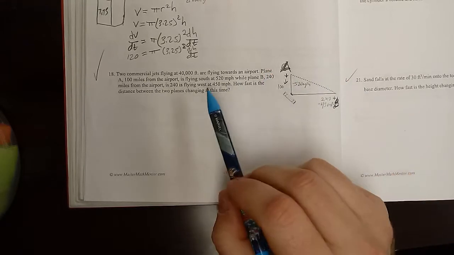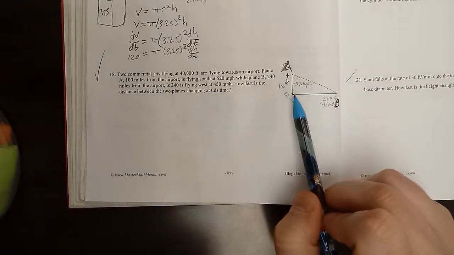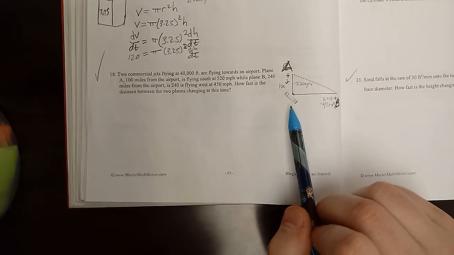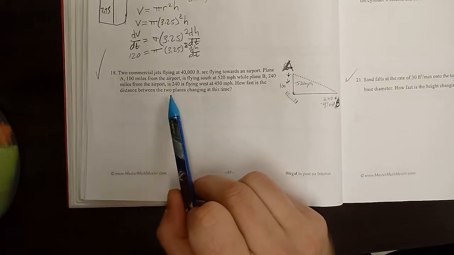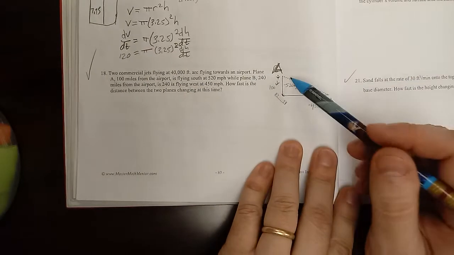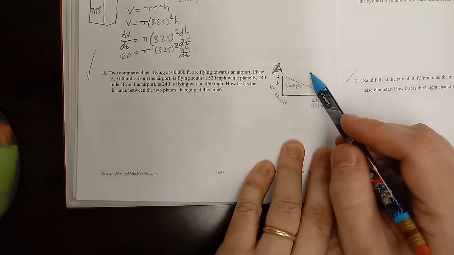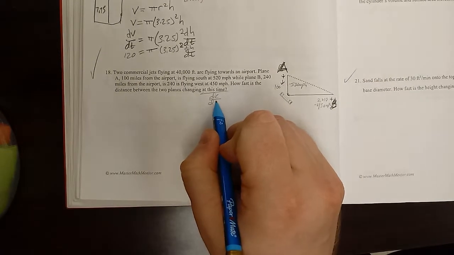How fast is the distance between the two planes changing at this time? So, which of these sides is not changing? None of them. So how fast is the distance between the two planes changing? The distance between the two planes is that dotted line connecting them. That's going to be dc/dt. So we want to know dc/dt.